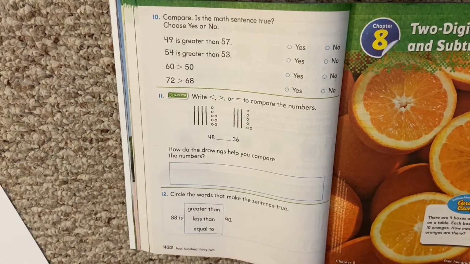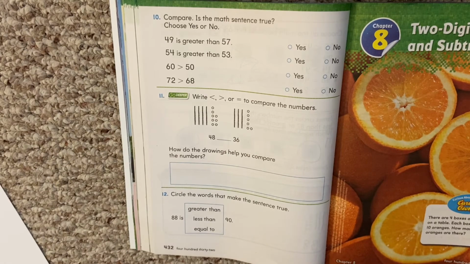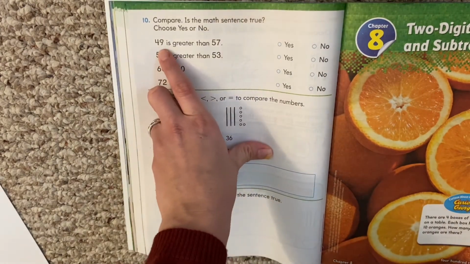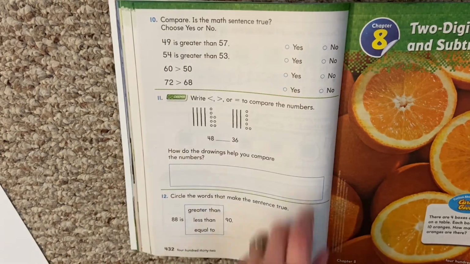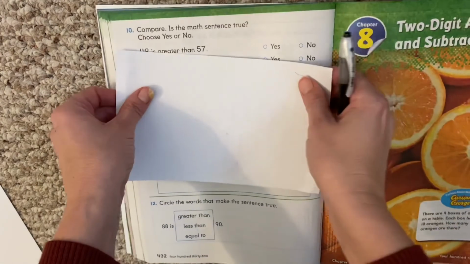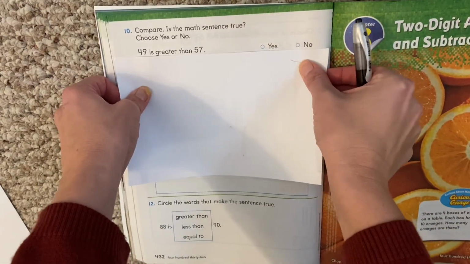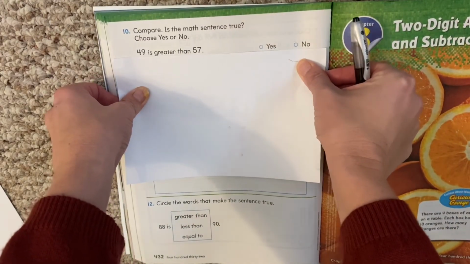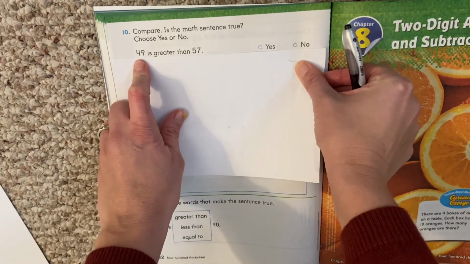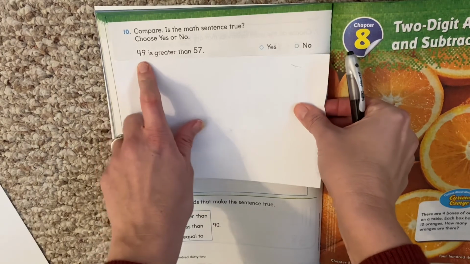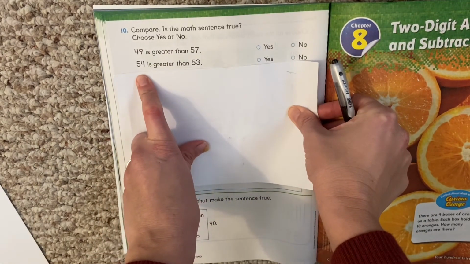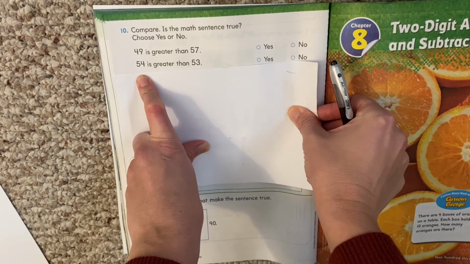Compare. Is the math sentence true? Choose yes or no. So you have to look at each one, okay, and decide, is it right? Yes. Or is it wrong? No. So you're going to answer and we're going to check as we go. 49 is greater than 57. Is 49 greater than 57? 54 is greater than 53.